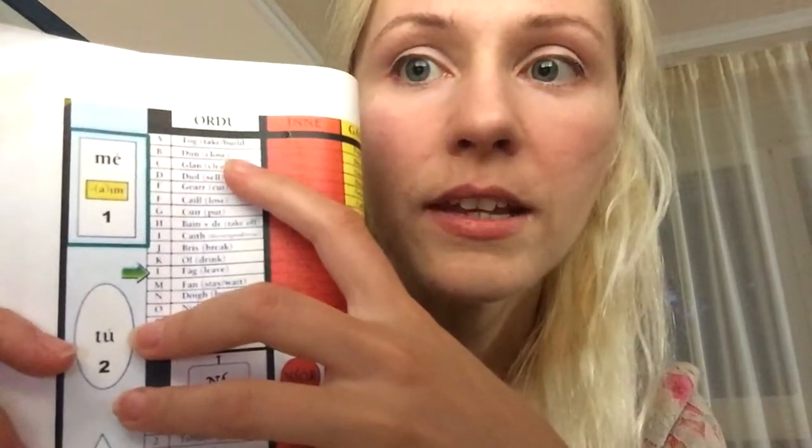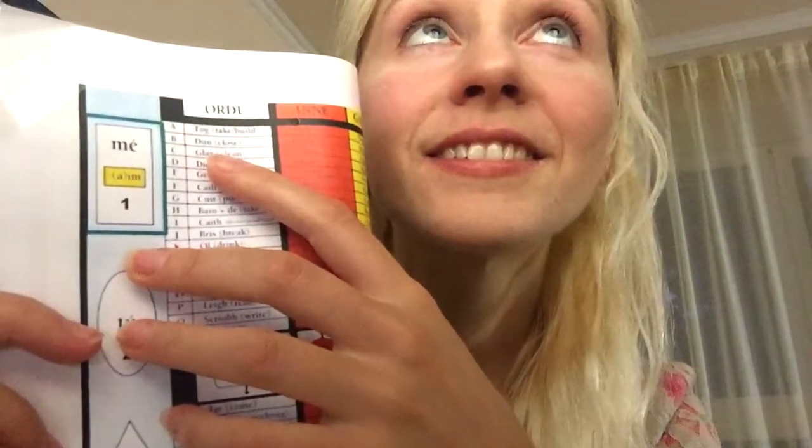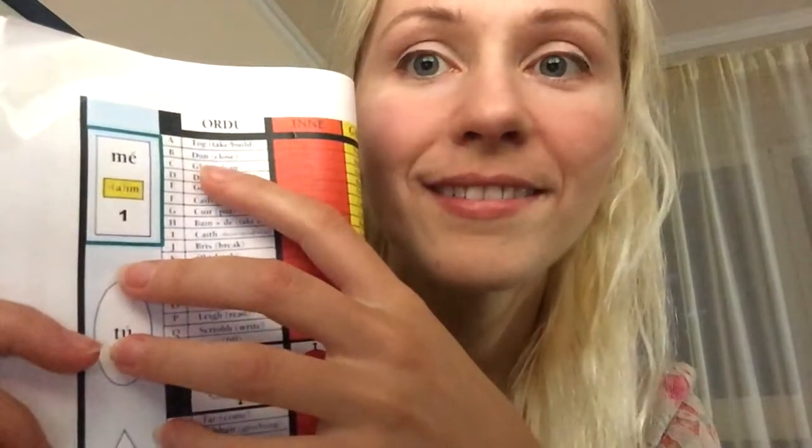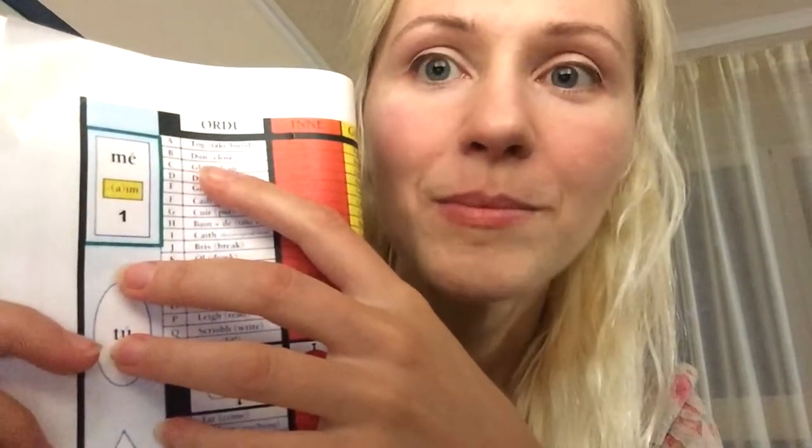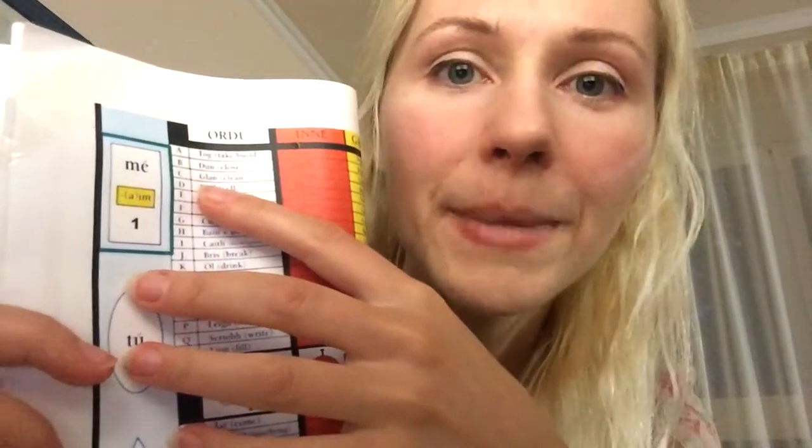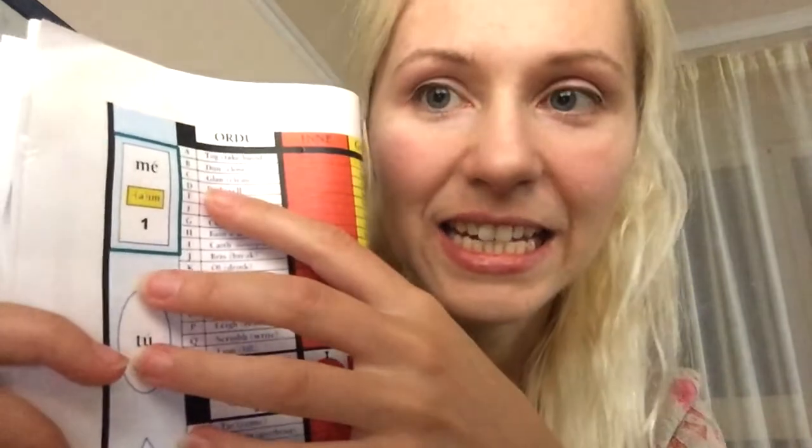Okay, so the first one is tóg, which means take or build. Tóg. So it's an order, take, build. The next one is dún, which means close. Dún an doras, close the door. Dún. Then number 3 is glan. Glan means clean, glan.